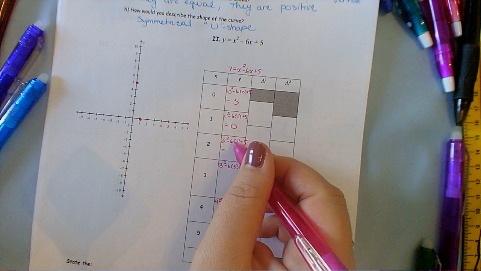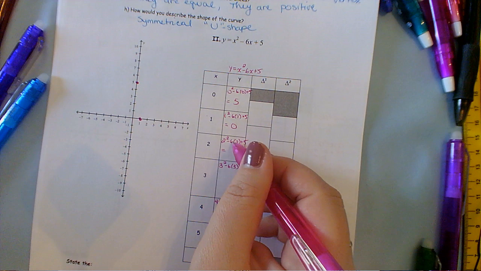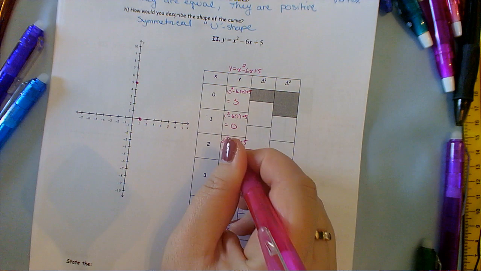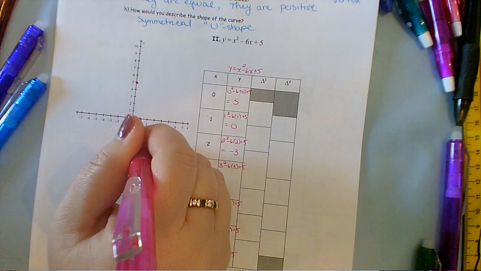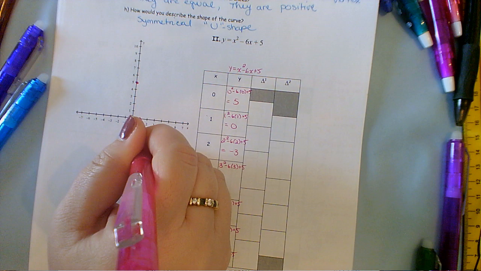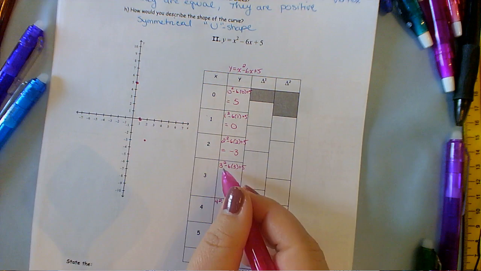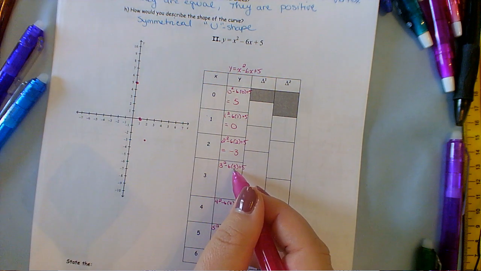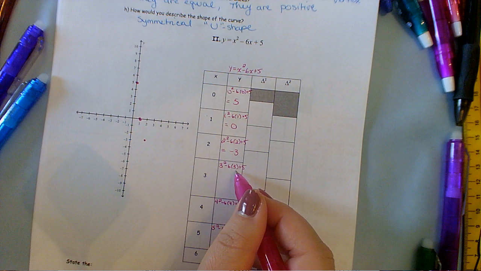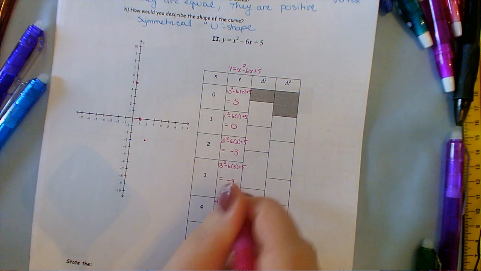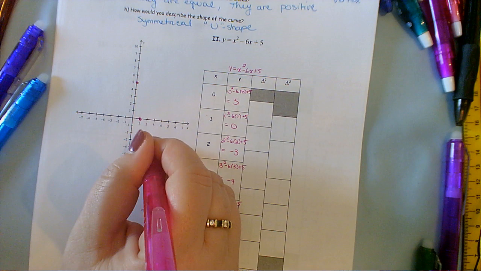2 squared is 4. 4 minus 6 times 2, which is 12, so 4 minus 12 is negative 8. Negative 8 plus 5 is negative 3. So (2, -3) is around there. 3 squared is 9. 9 minus 18 is negative 9. Negative 9 plus 5 is negative 4. So (3, -4).